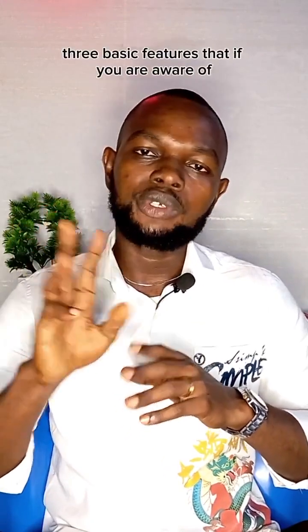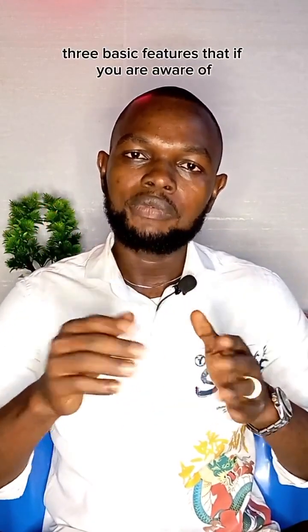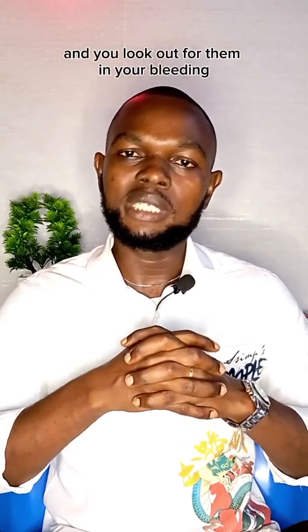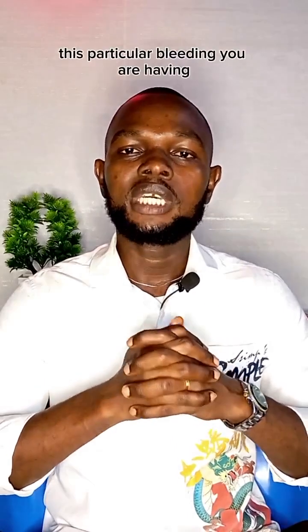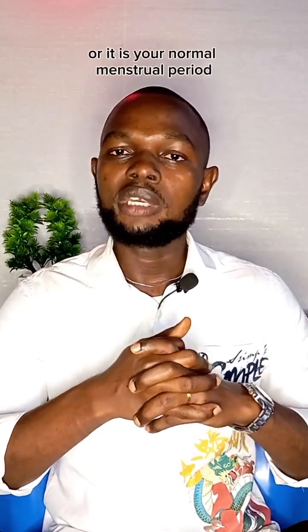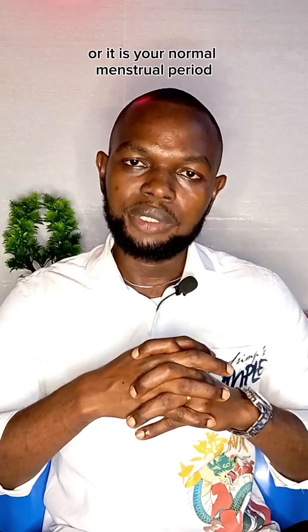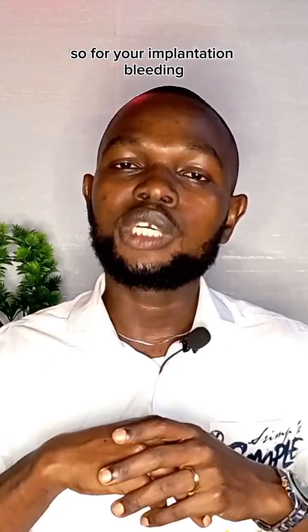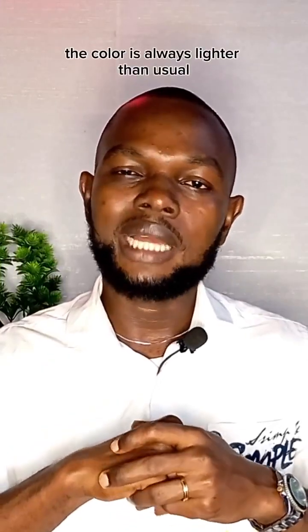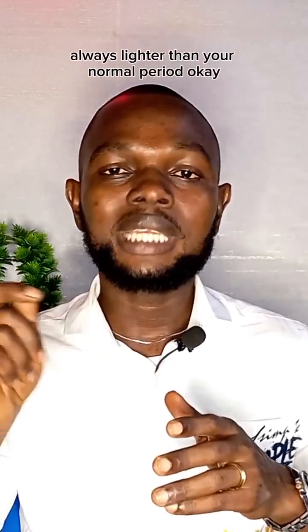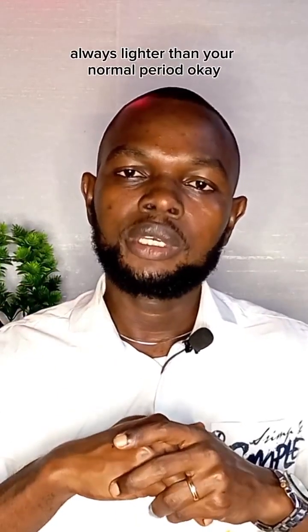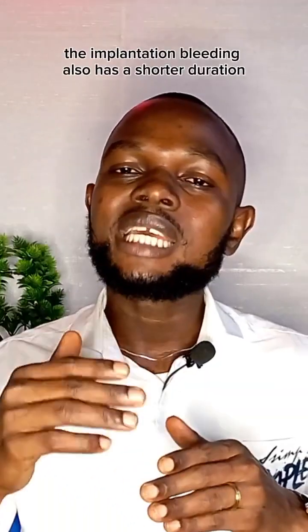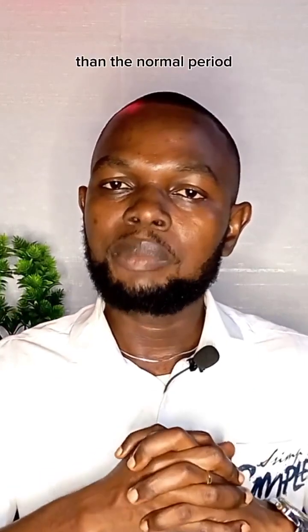All right, so there are 3 basic features that, if you are aware of them and look out for them in your bleeding, you will know whether this particular bleeding is implantation bleeding or your normal menstrual period. So for implantation bleeding, the color is always lighter than your normal period. Then the implantation bleeding also has a shorter duration than your normal period.